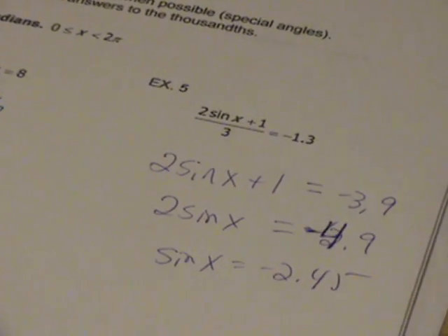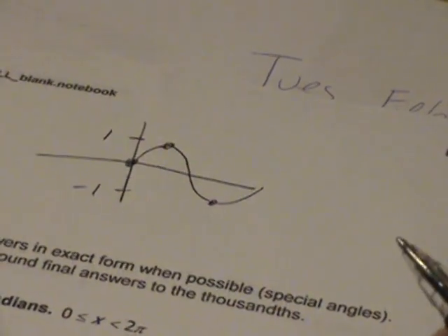Think about your graphs for sine and cosine. What is the range for your parent function for sine? Sine started at 0, 0, and would go like this. What was the maximum value right there? That was a 1. What was my minimum value? Negative 1.